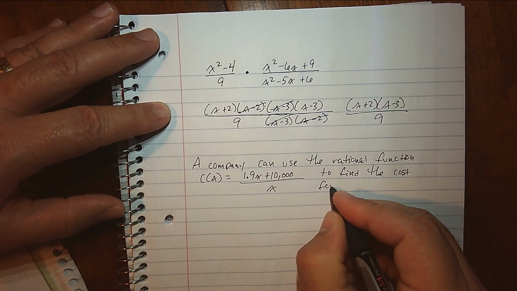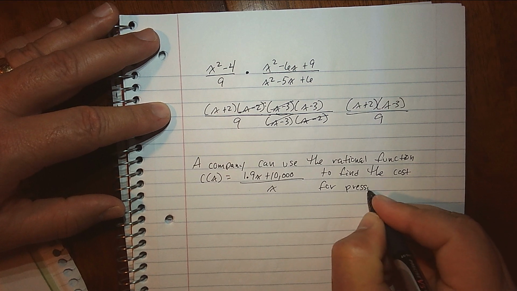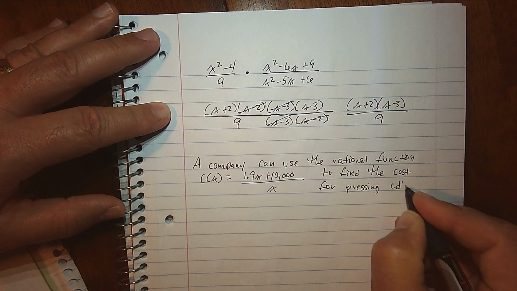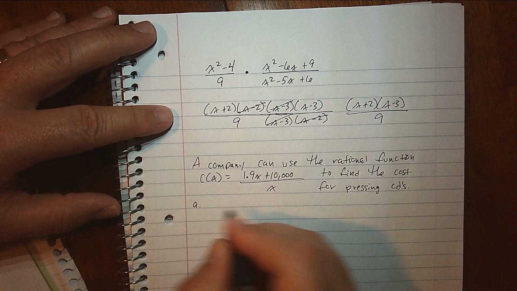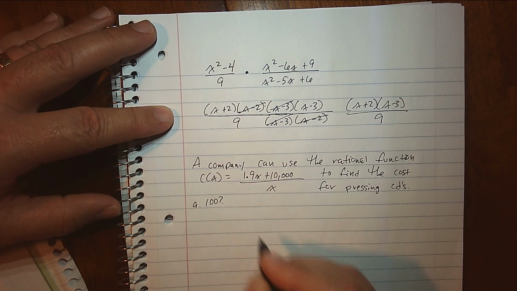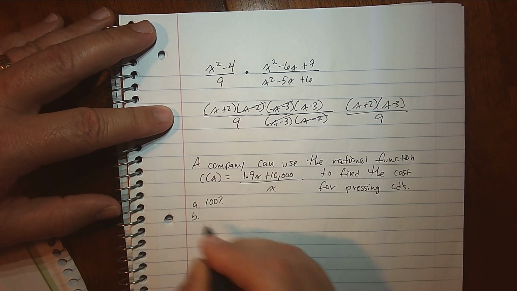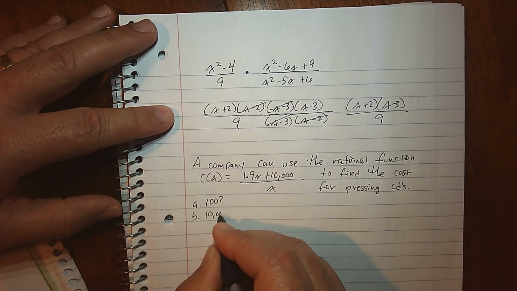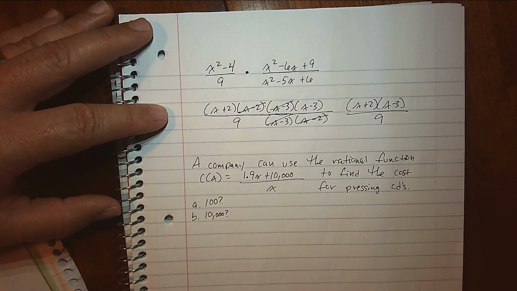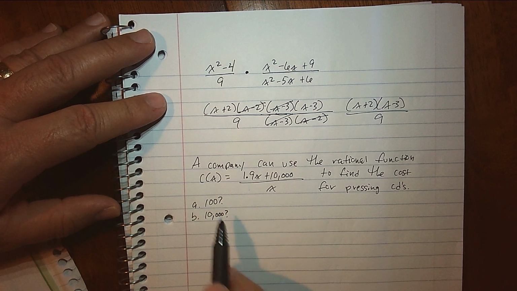I'll just put it right here for pressing, we'll say CDs. How much does it cost to press 100? How much does it cost to press 10,000? All right. So it's just a matter of putting these numbers in for x and working it out.